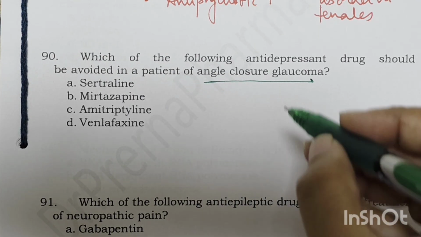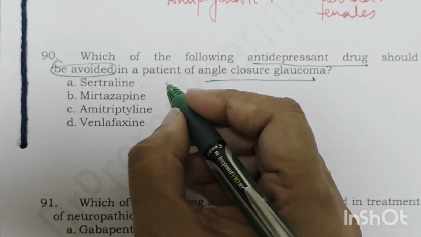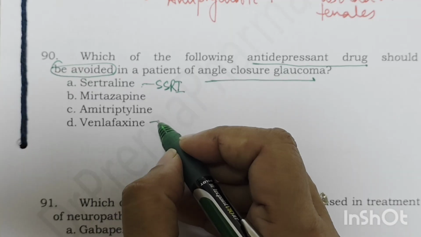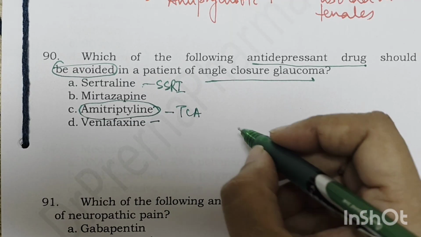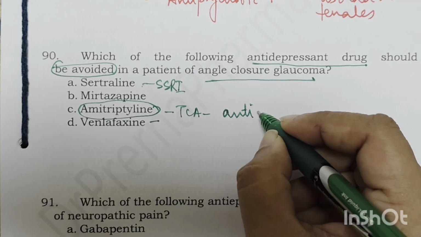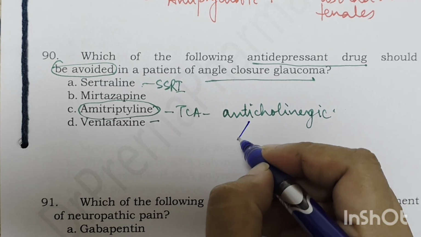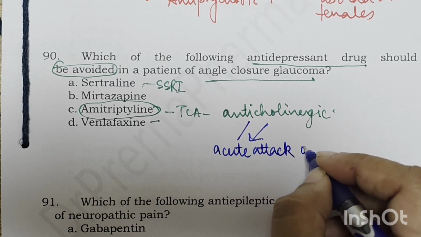Next, which of the following antidepressant drugs should be avoided in a patient of angle closure glaucoma? This is the question. Now we have sertraline, an SSRI, mirtazapine, and venlafaxine, which are all newer drugs. Amitriptyline is the only TCA, a tricyclic antidepressant, and TCAs have a very strong anticholinergic property, which can precipitate an acute attack of glaucoma.